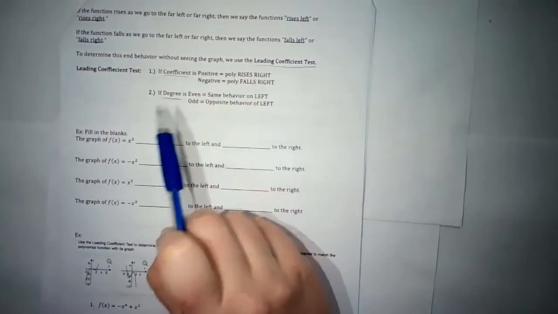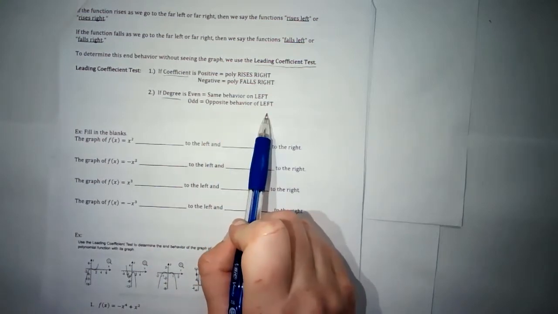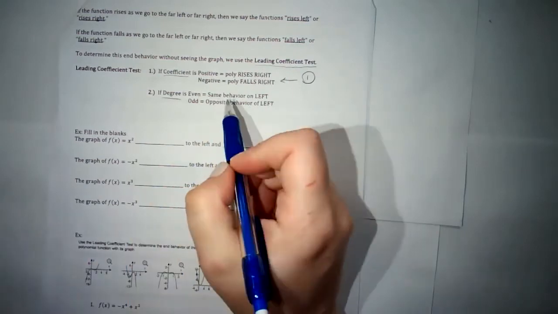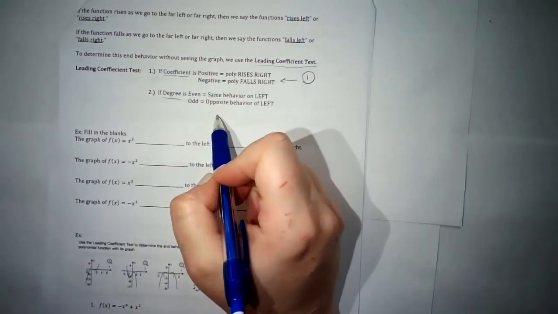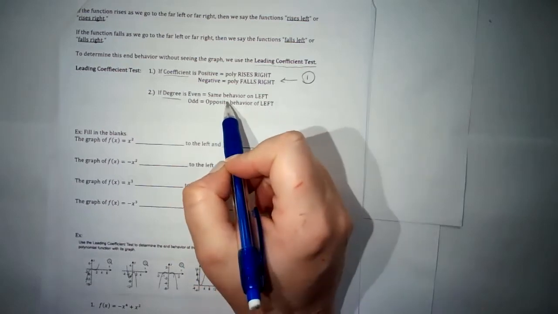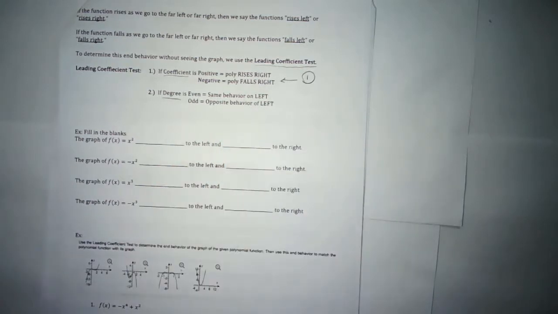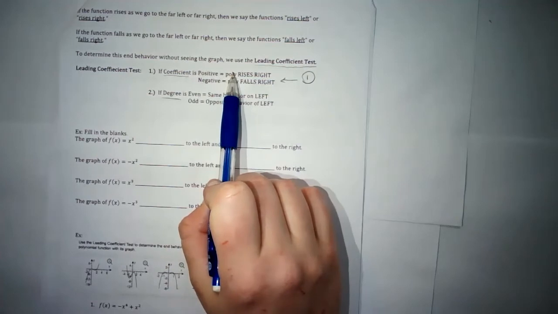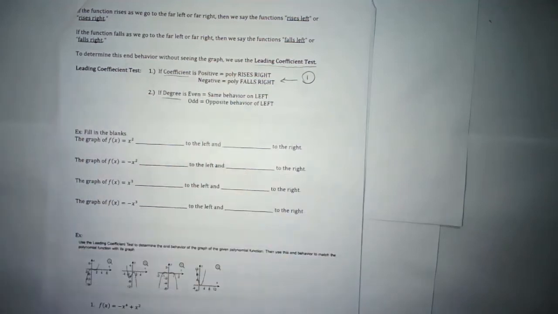If the degree is odd, like 1, 3, 5, it's the opposite behavior on the left. So notice you have to find the right behavior first, because you can't just look at the degree and determine the left-hand behavior, because all it's going to tell you is same. Well, same as what? Or opposite? Opposite of what? You don't know. So that's why you have to determine the right-hand behavior first, then determine the left. So we're going to look at the leading coefficient first, and then we're going to look at the degree second.